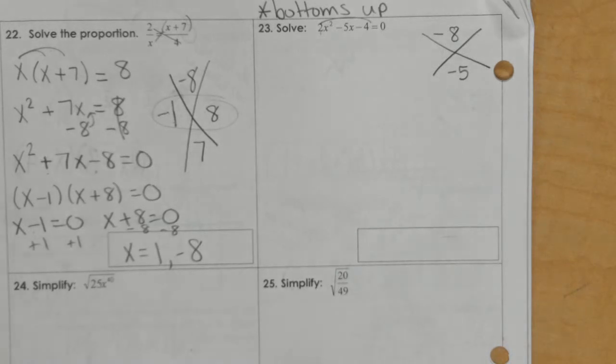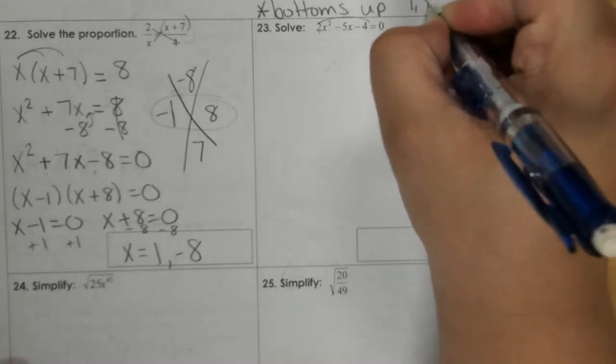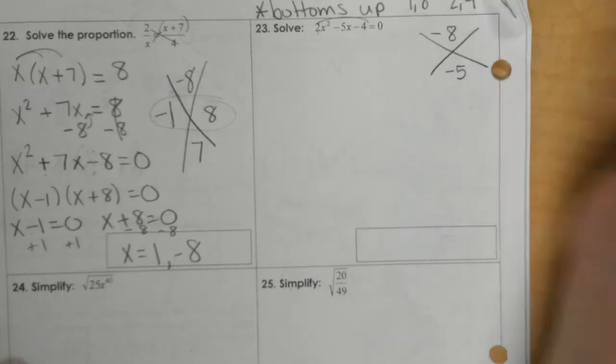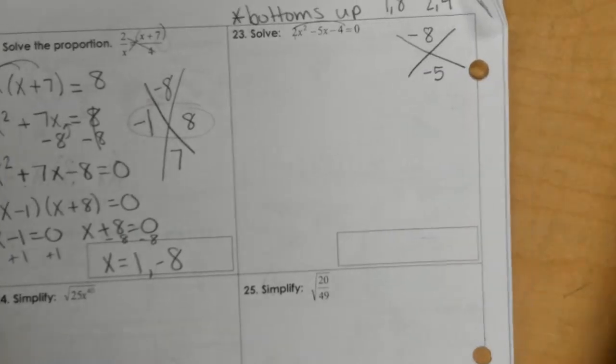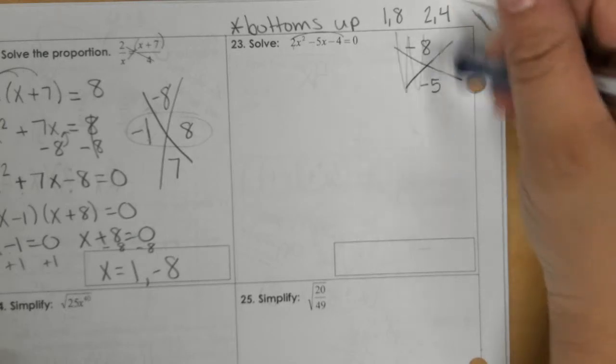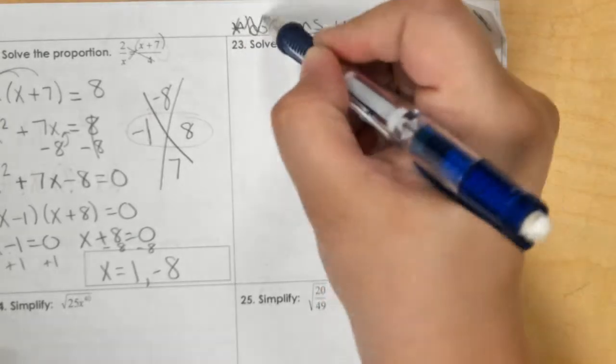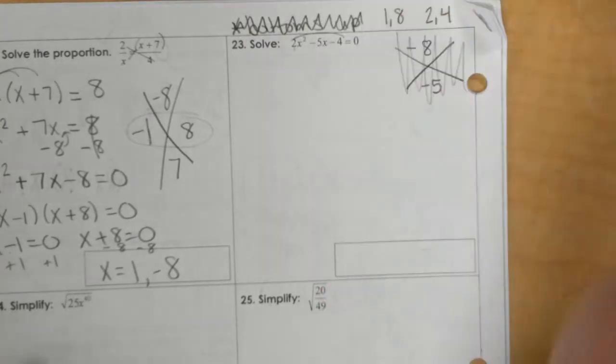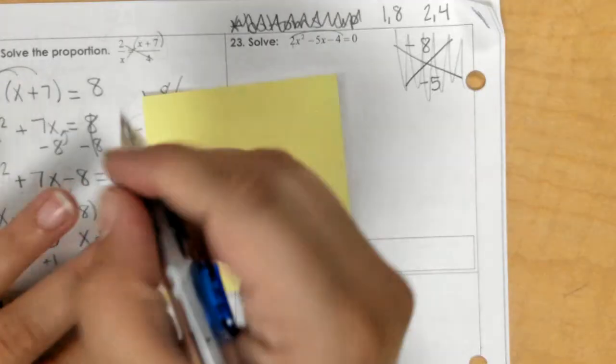And 1 and 8, that wouldn't work. 2 and 4, that would not work. Right? So that means we can't factor. Okay, so it's not bottoms up because we can't factor. So then the next choice we have is to use the quadratic formula. So let's just do a quick reminder. What is the quadratic formula?